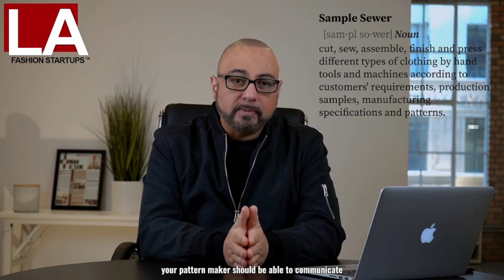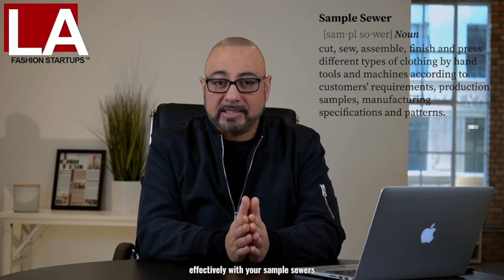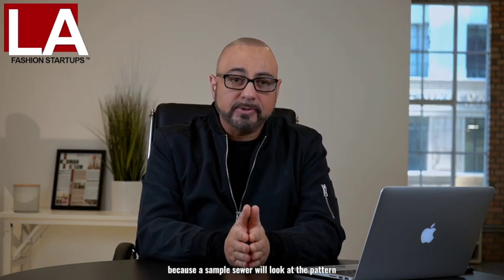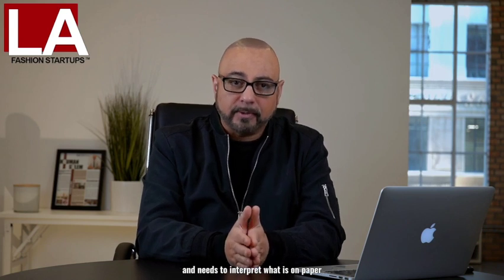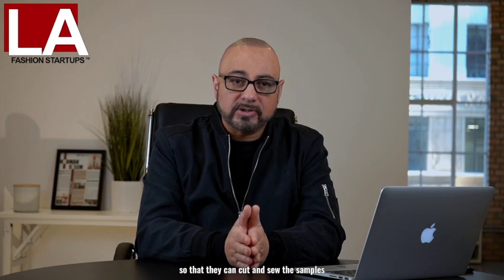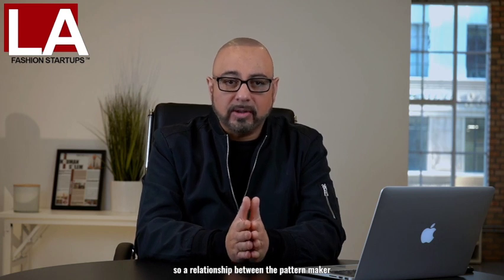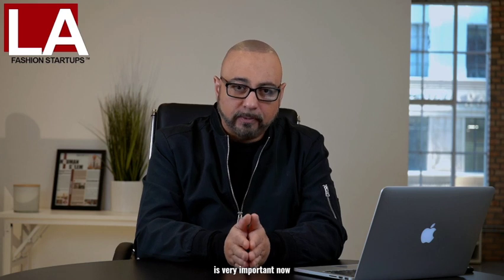sample sewer. Your pattern maker should be able to communicate effectively with your sample sewers, because the sample sewer will look at the pattern and needs to interpret what is on paper so that they can cut and sew the samples. So a relationship between the pattern maker and the sample sewers is very important.